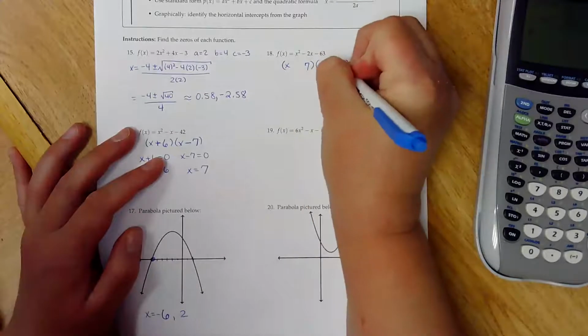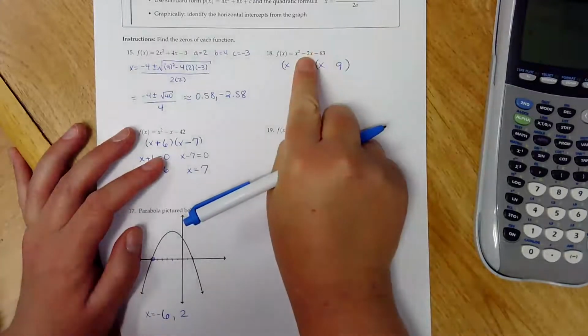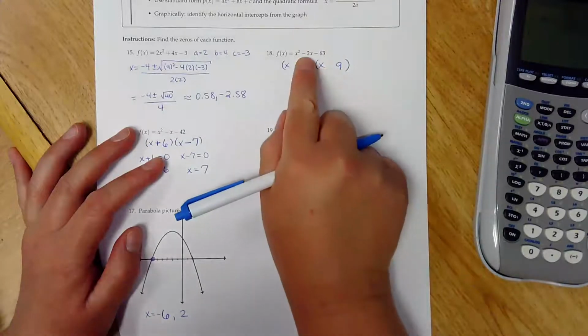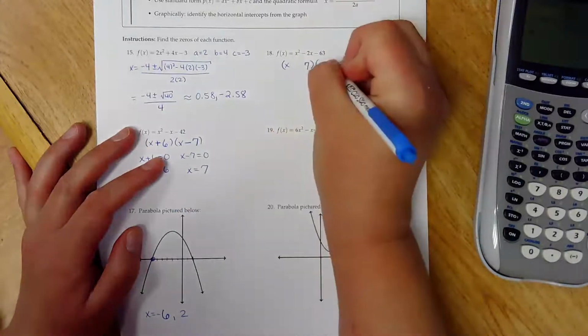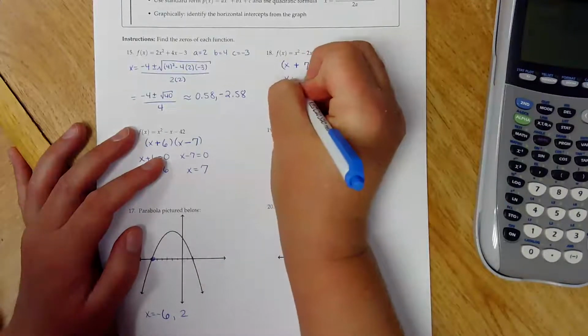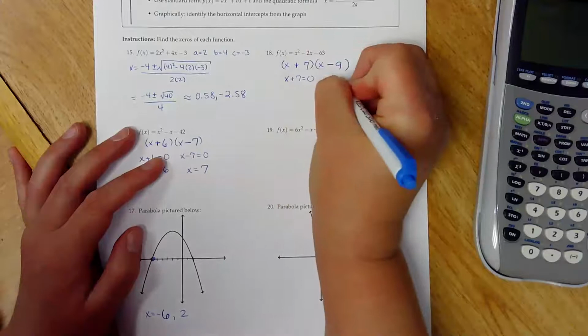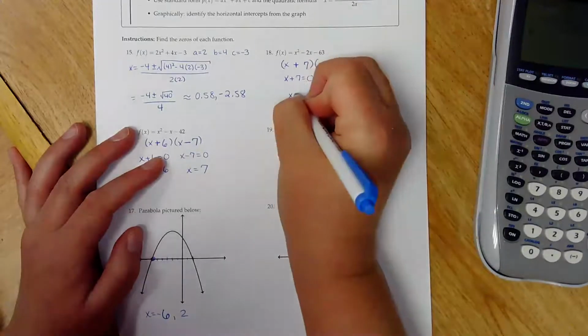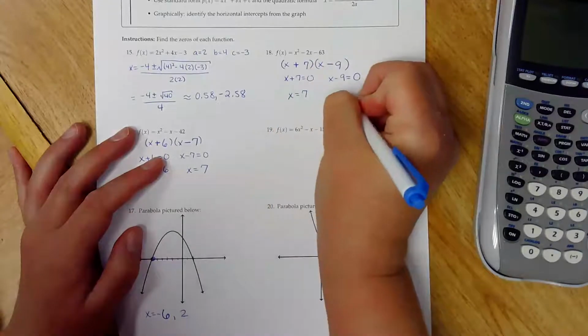Yeah. All right, and in the middle, I have a negative 2. So the difference between 7 and 9 is 2, so that's good. And then to get a negative, I'm going to make the bigger number negative, the smaller one positive. To get x plus 7 equals 0 and x minus 9 equals 0 by applying that zero product rule. So x is negative 7 or x is 9.